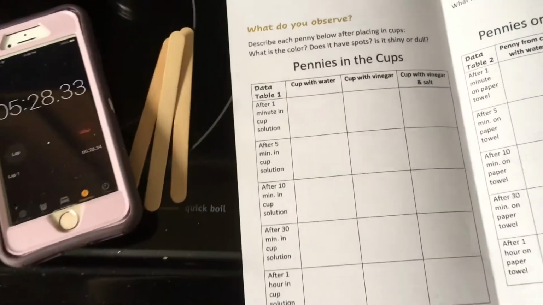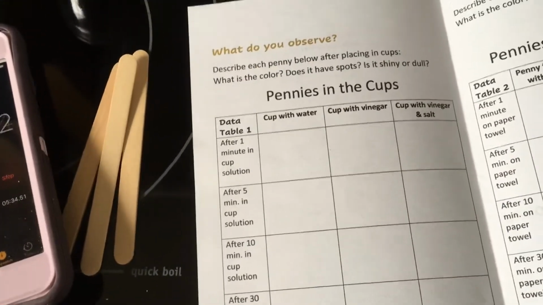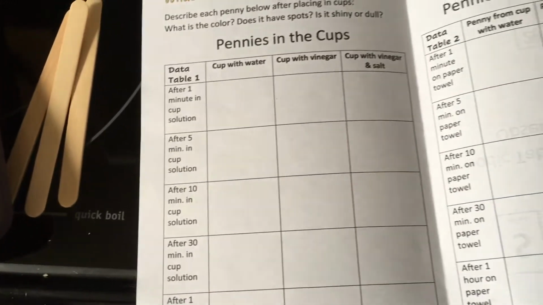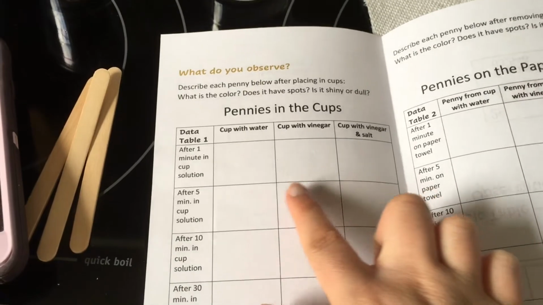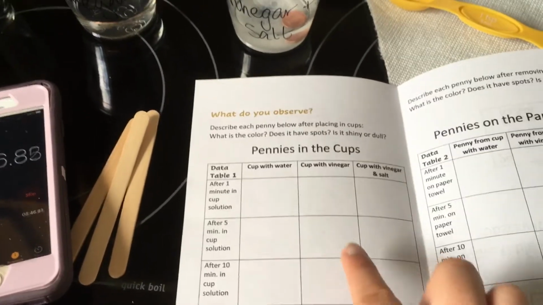Now that you've observed your cups, we're going to be recording our next set of observations. Again, I'm not filling in my chart as we go because I want to see what you guys come up with, what you see, because it may be different than what I'm seeing in my experiment. So I'm not filling it out. But at this point, you should have these 3 in the first row and these 3 in the second row squares filled out.